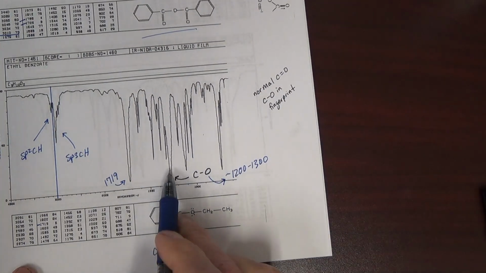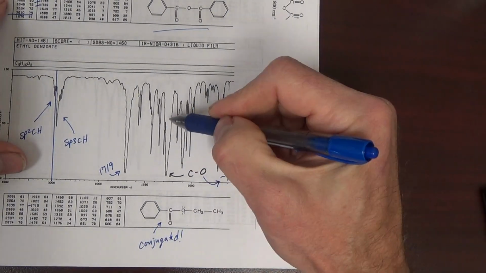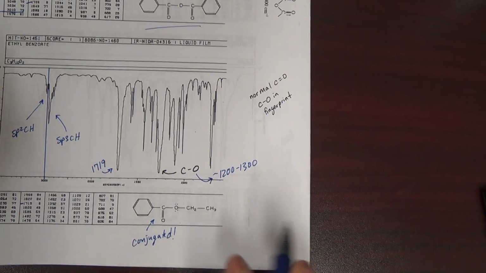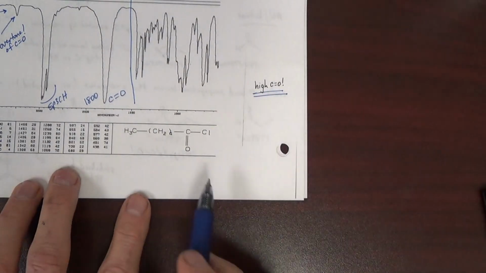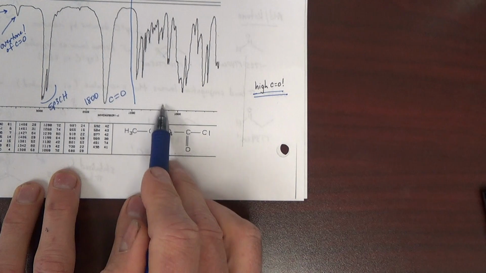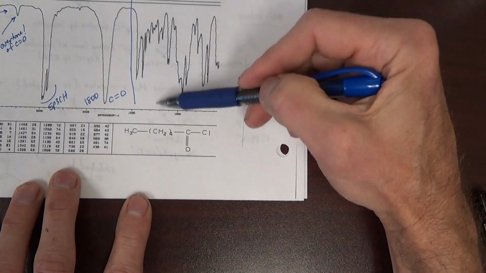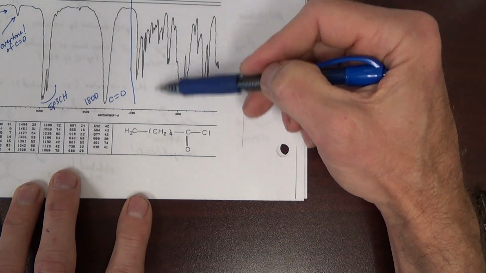And usually we can pick that out. See that peak there? It's kind of a little bit broad there. Probably that single bond CO. If we look back, for example, at the acid chloride, see here in the 1200-1300 how there's no strong peak? Well, to me that doesn't look like an ester.